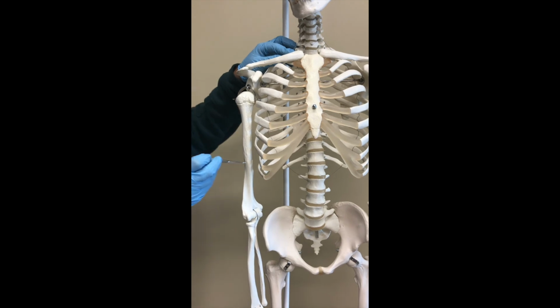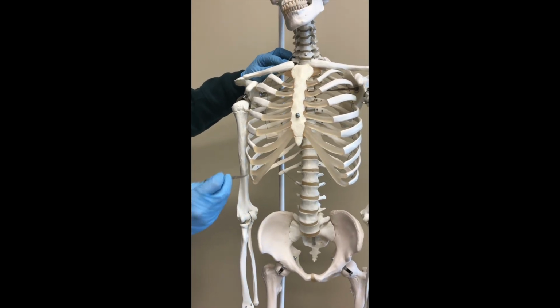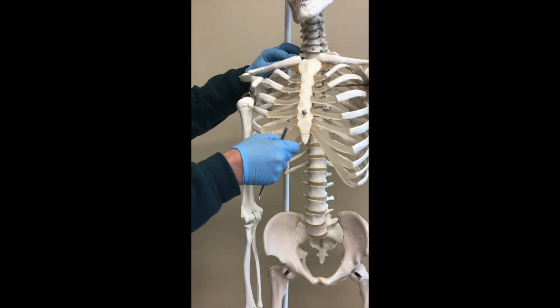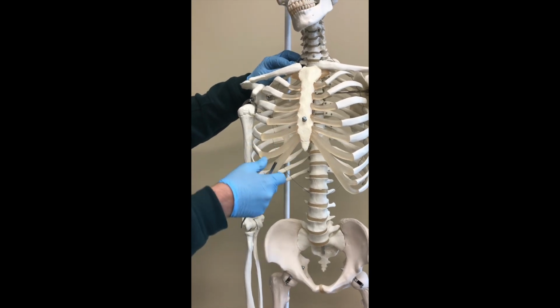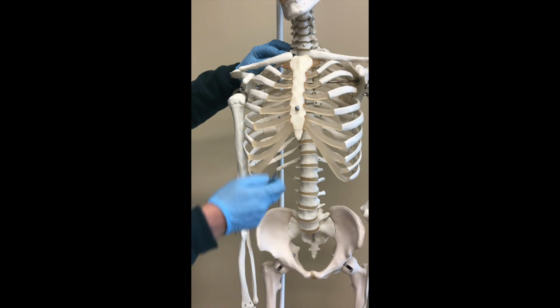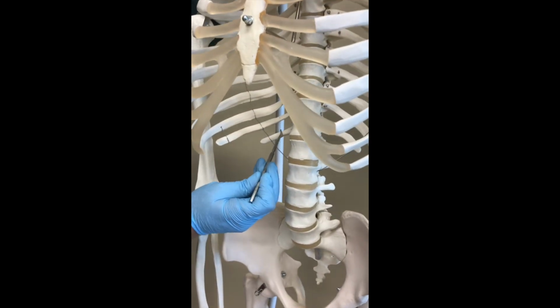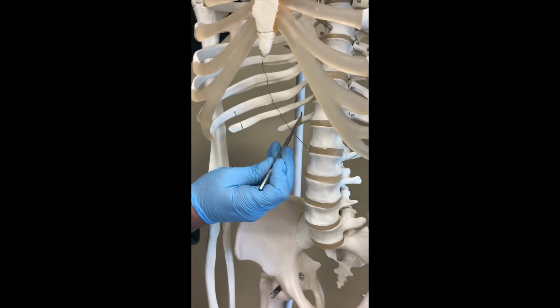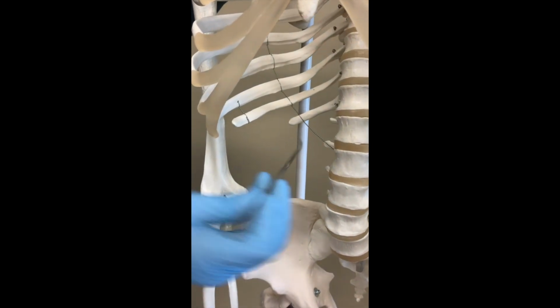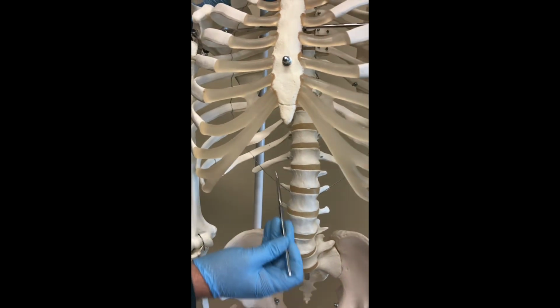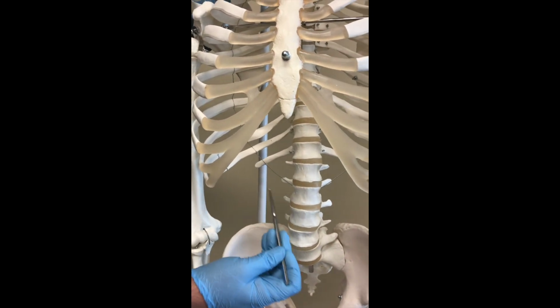So see 1 through 7. And then 8, 9, and 10 have indirect connections, merging with 7. Those are called the false ribs. And then your floating ribs, you can see here, 11 and 12, are coming off here. Those do not have any connection to the sternum. They do help protect the kidney, which is going to sit up around here.